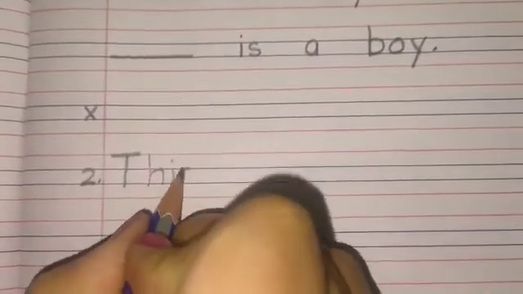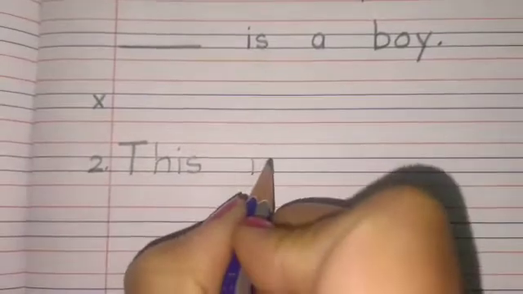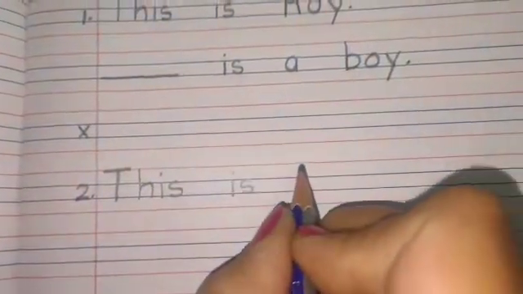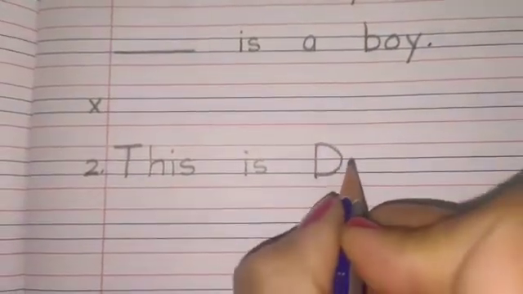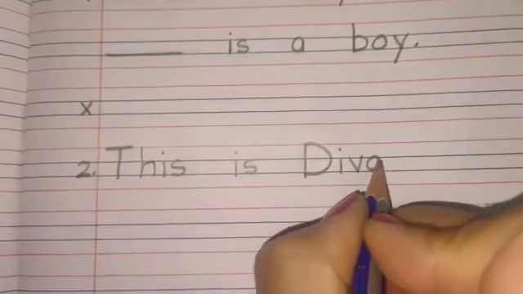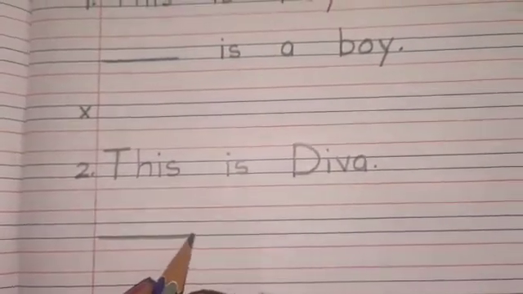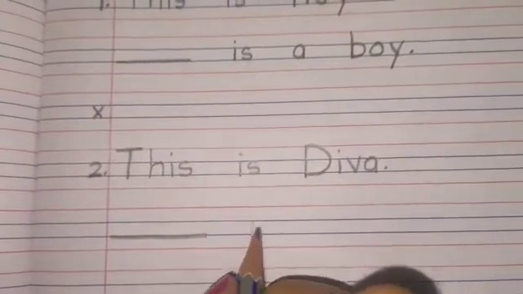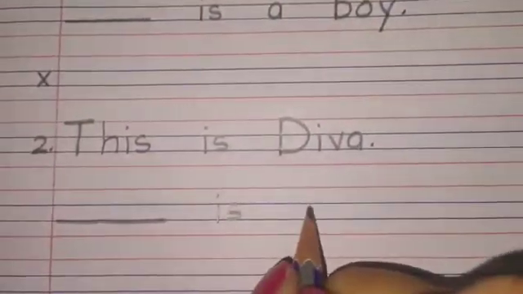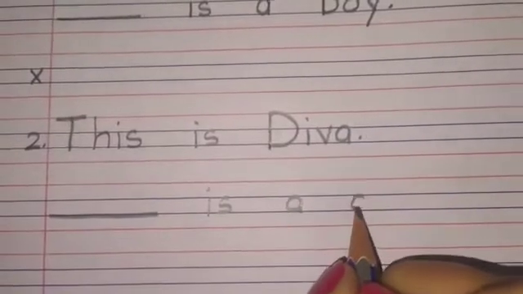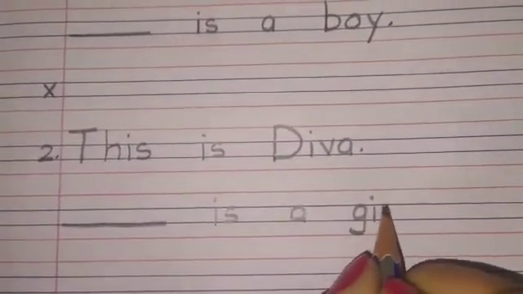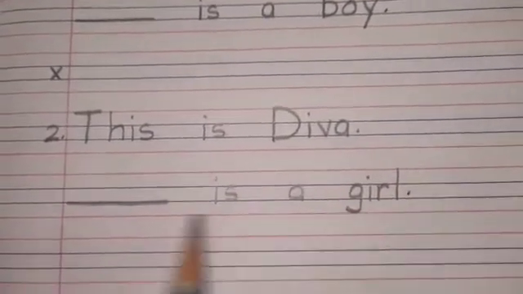Now we will write number 2 here, and we'll start with capital T, H, I, S. This, 1-finger space, i, s, is, 1-finger space, capital D, I, V, A, Diva, and then full stop. Next line, we will make 1 dash, and we'll leave 1-finger space, and we will write i, s, is, again 1-finger space, G, I, R, L, and full stop. Dash is a girl. We will write all the answers together after writing the sentences.